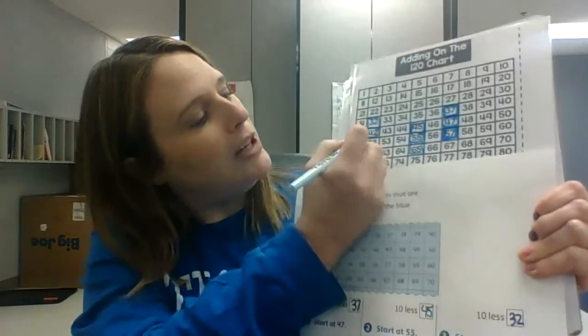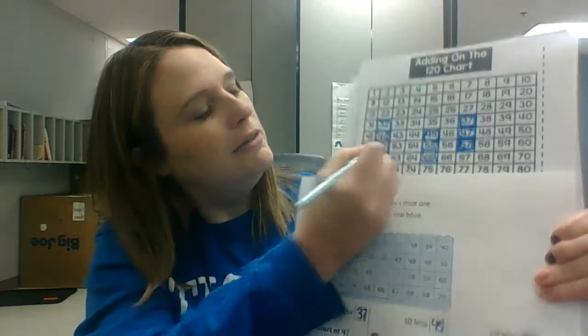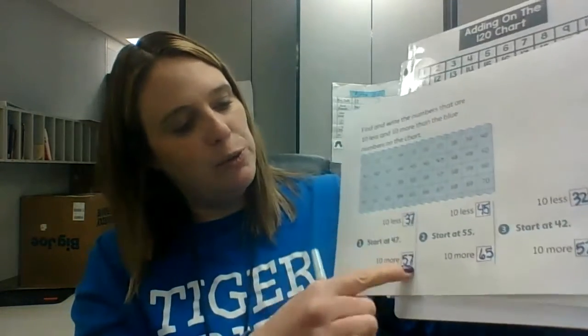And 10 more. I'm going to go down a row and have 52. Boy, I just leave all those ones the same in the ones column, don't I? They don't move at all. They stay just the same.